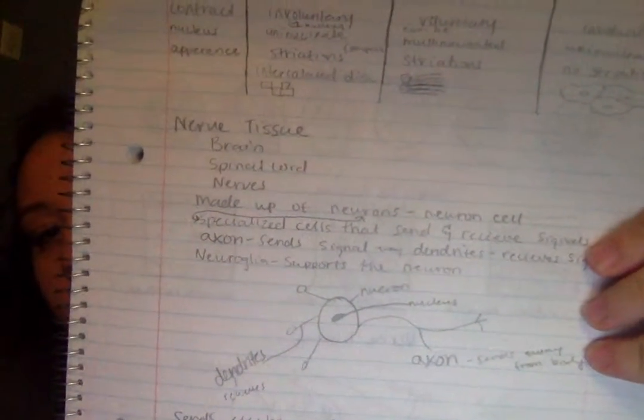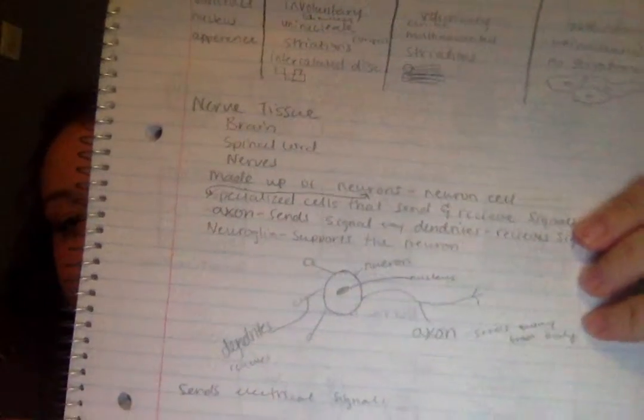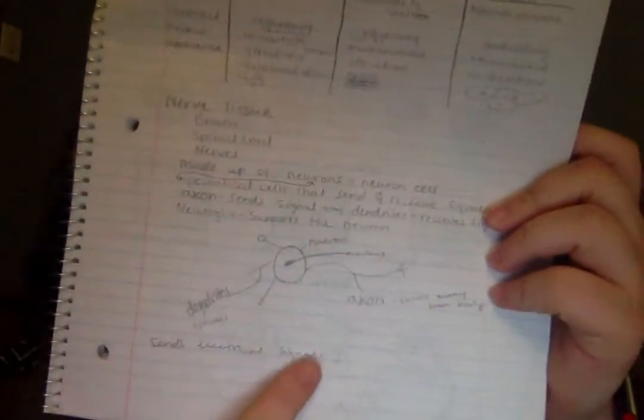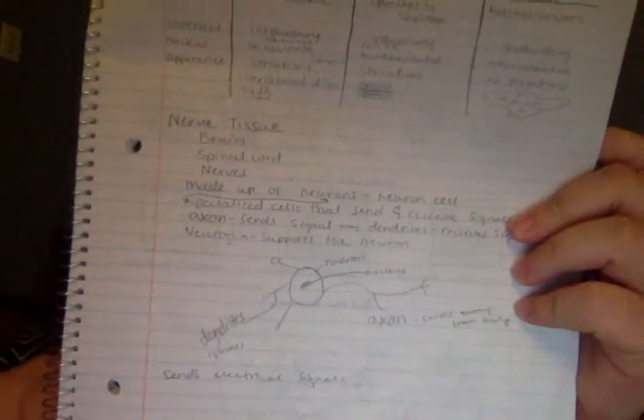So I have this diagram that again has the neuron and the nucleus, and the axons are sending the signals and the dendrites are receiving them.